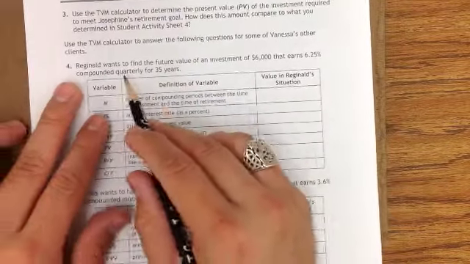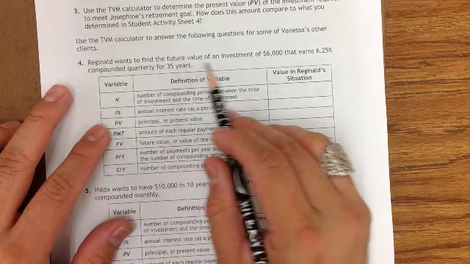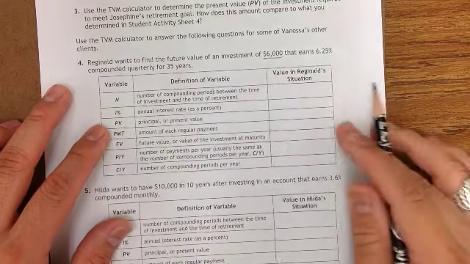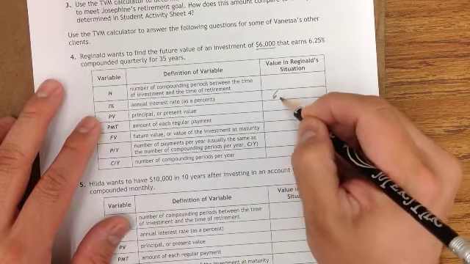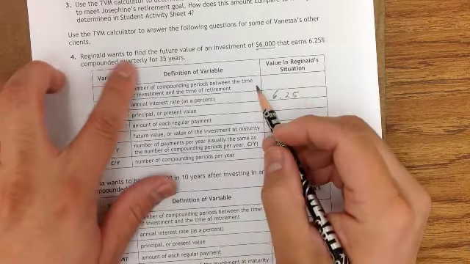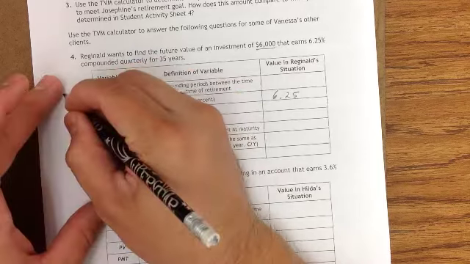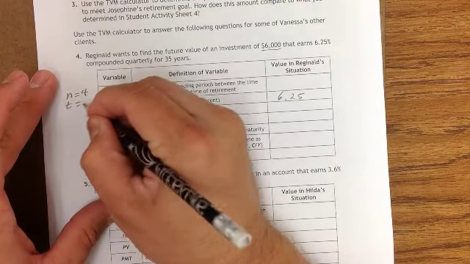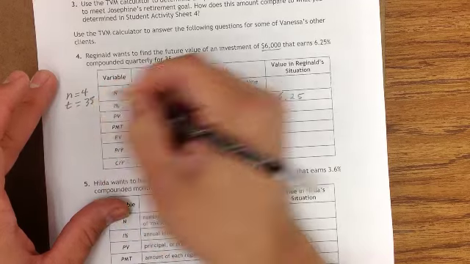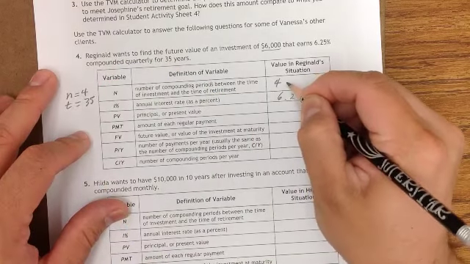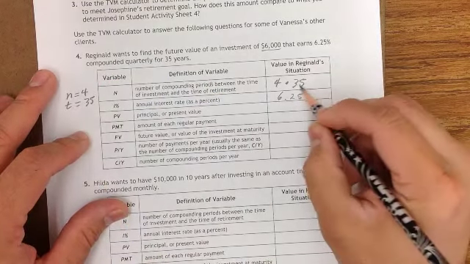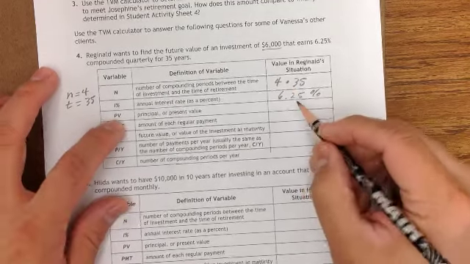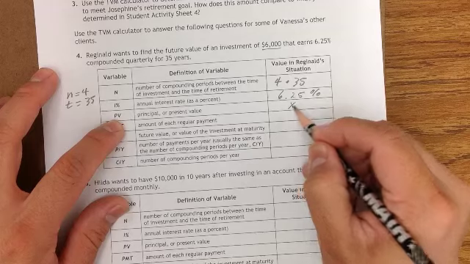So we have Reggie. He has a future investment. He wants to find the future investment of $6,000 that earns 6.25. So he has 6.25 here, compounded quarterly, so that's little n. So our little n is equal to 4, and our time is equal to 35. So I'm going to write that to the side first. This is 4 times 35. I'm not doing anything else. I'm not going to put this in the calculator first. Then I have the principal. That's what we're trying to find.